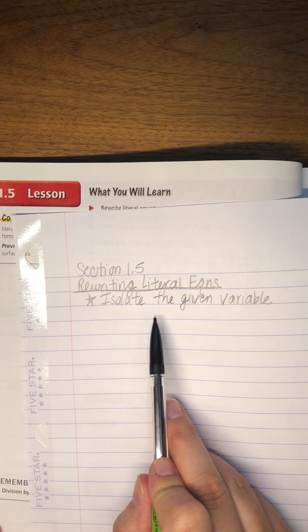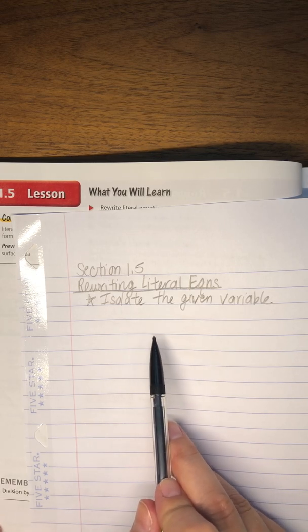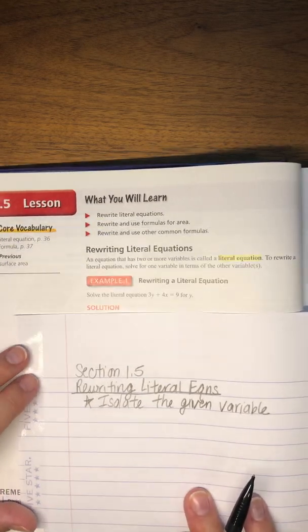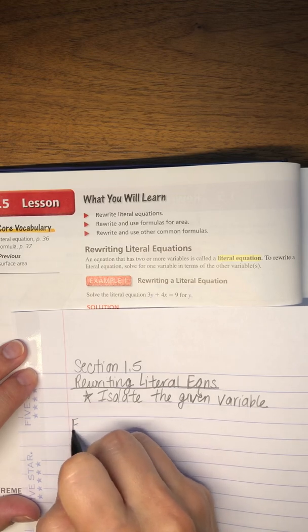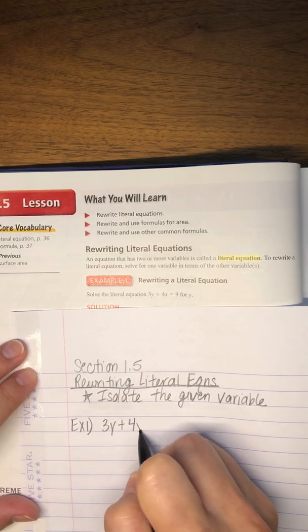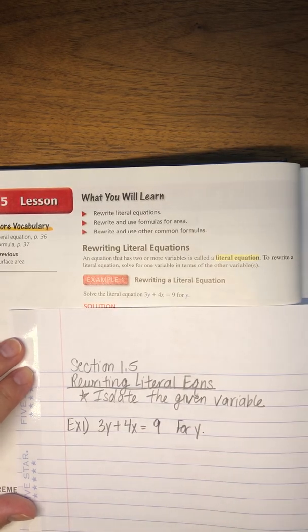Whatever variable they tell you, you just want to isolate it and just work around all the other constants and variables that are there. Okay, we're going to look at some examples together. Let's take a look at example 1. In example 1, we have 3y plus 4x equals 9, and we're going to solve for y.